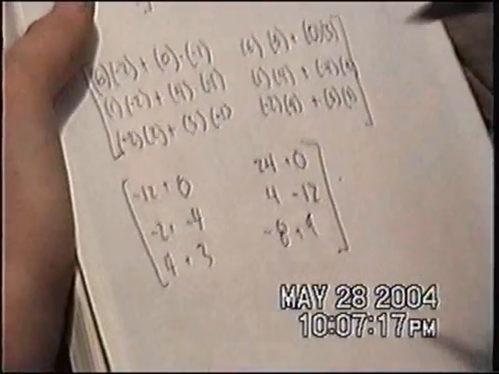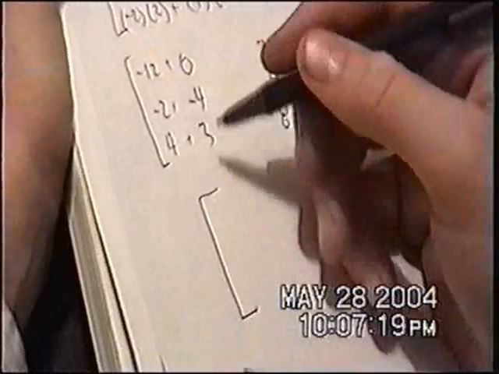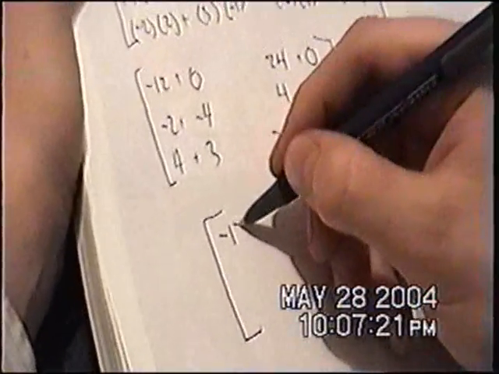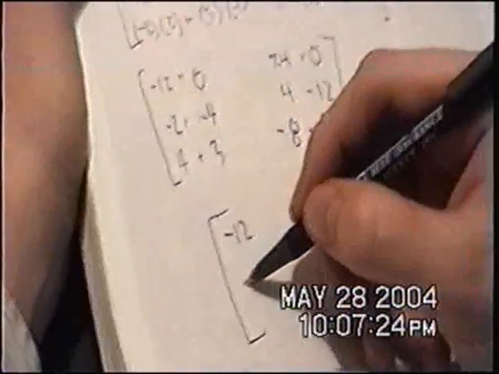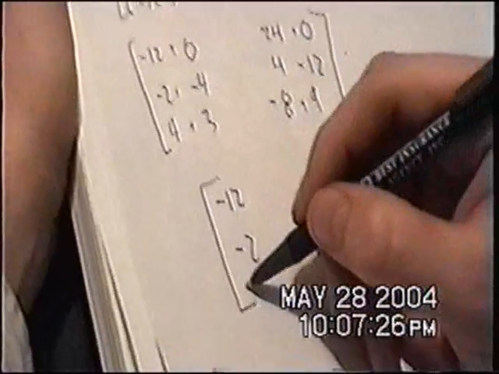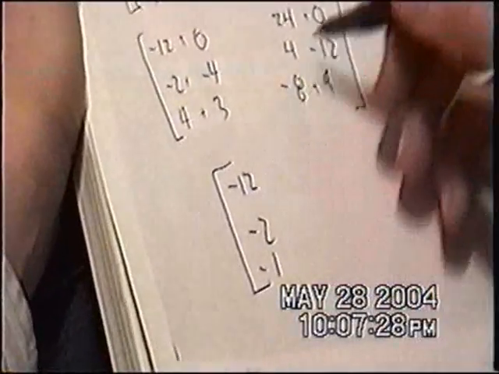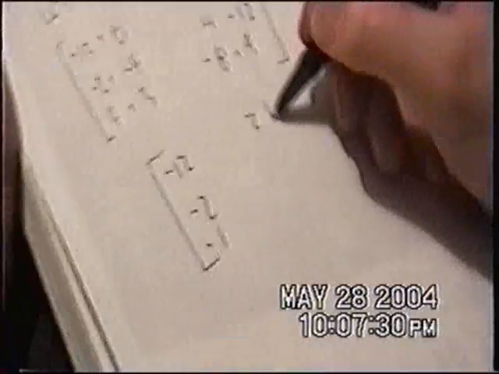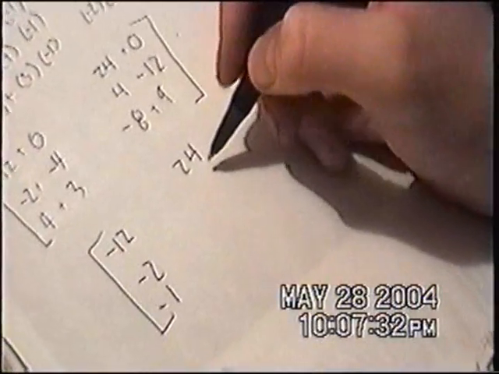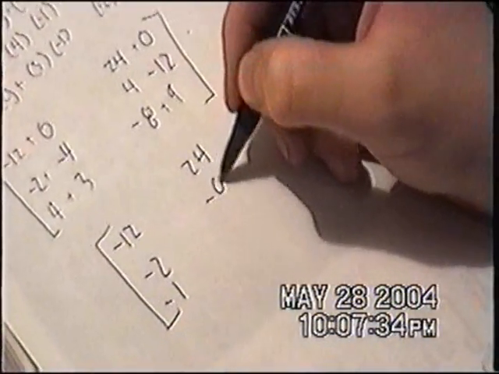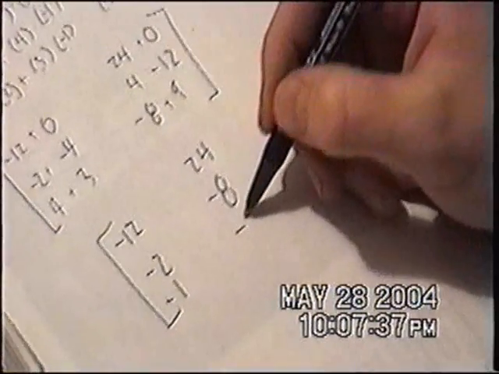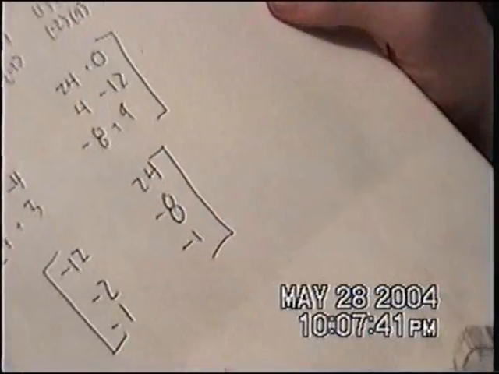Now if we add these together, we get the answer to the matrices, which is negative 12, negative 2, negative 1. Now to the second matrices, 24, 8, negative 8, I'm sorry, and negative 1. That's how you do that. Just like that.